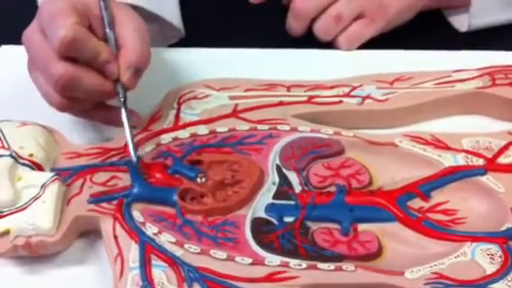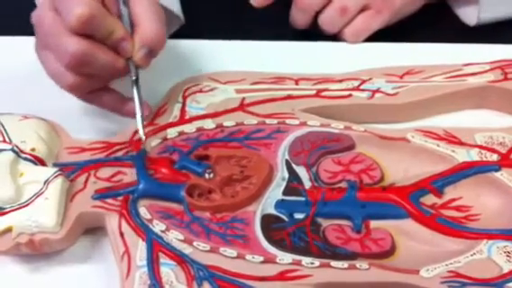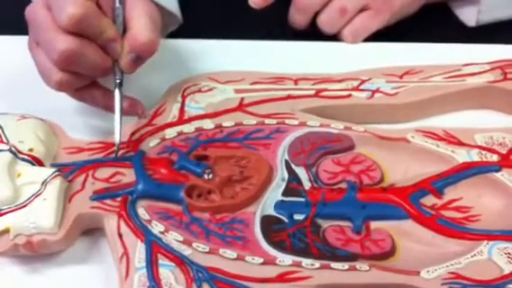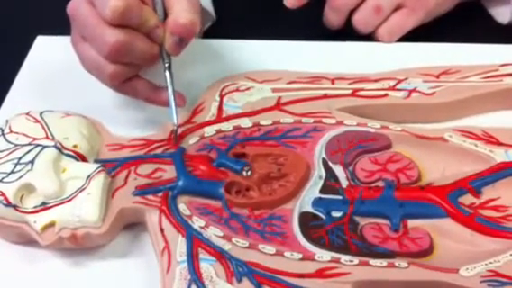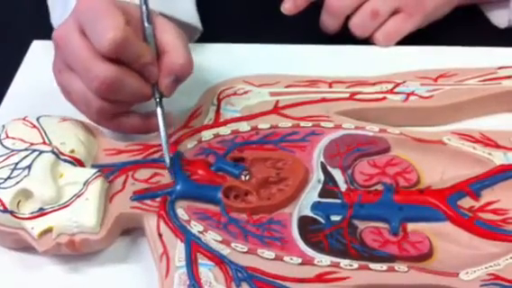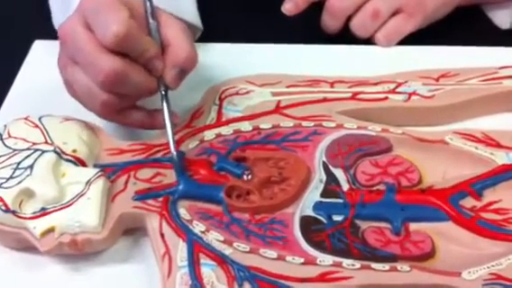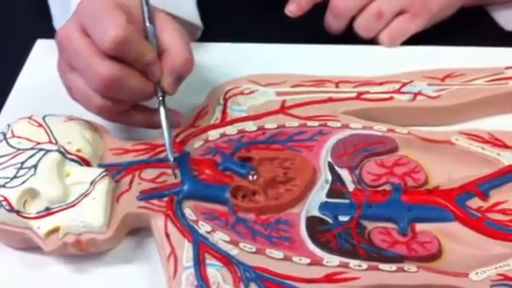This first branch you already learned is the brachiocephalic. And then the middle branch was the left common carotid, and then this branch was the left subclavian. So let's go back to the brachiocephalic, which most of it's hidden by this portion of the pulmonary artery.